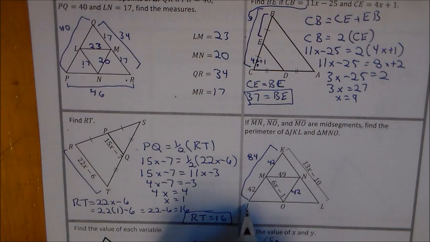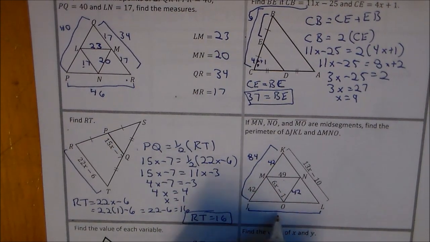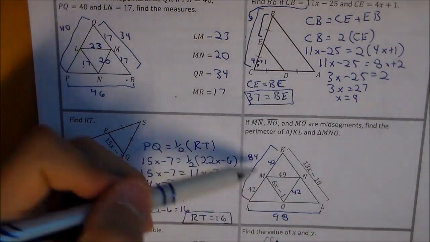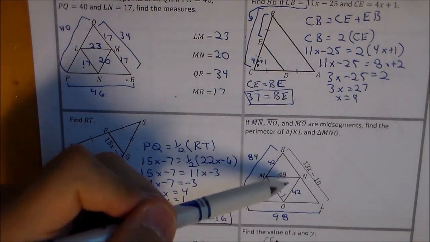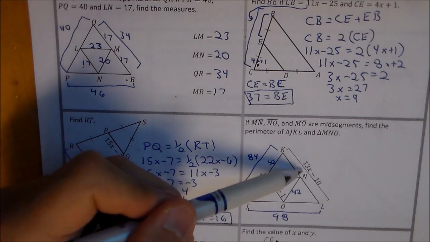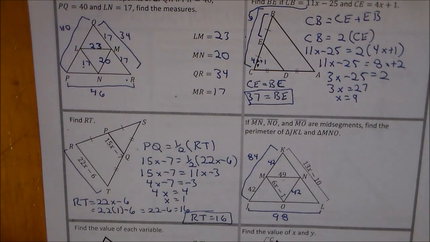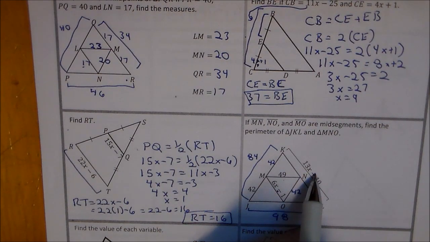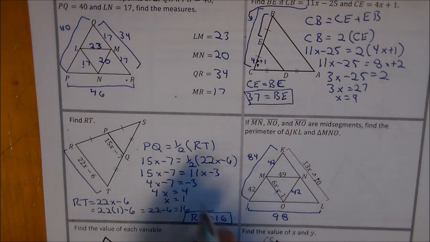And then because MN is 49, this side, JL, is 98. So we know 2 of the sides in the outside triangle, 2 of the sides on the inside triangle. We just need to solve between these two, find their sides, and I can find the perimeters. So I could either double 6x minus 1 and set it equal to 13x minus 10, or take half of 13x minus 10 and set it equal to 6x minus 1. The doubling is going to work a little bit better.